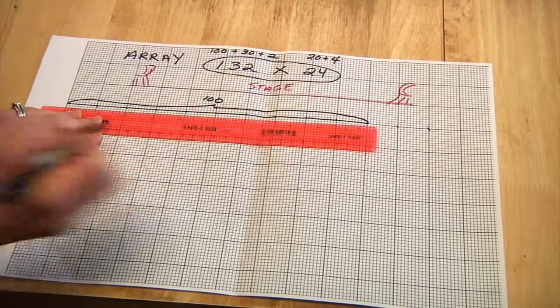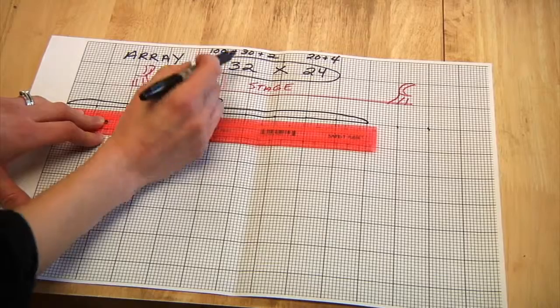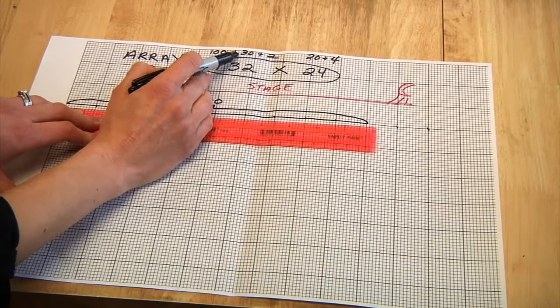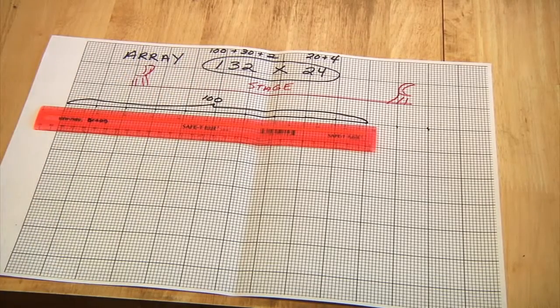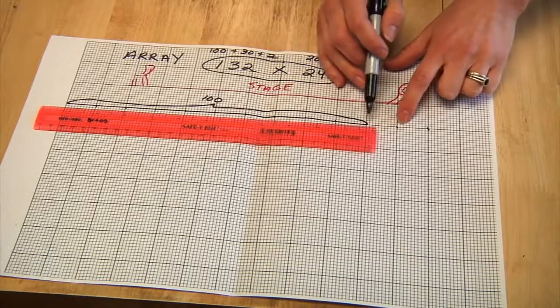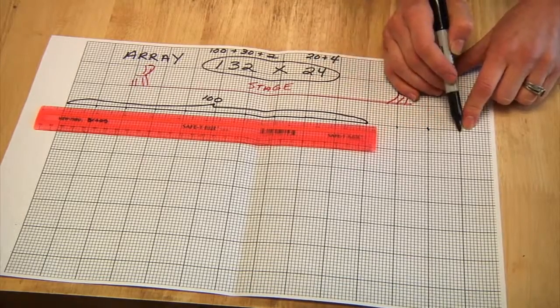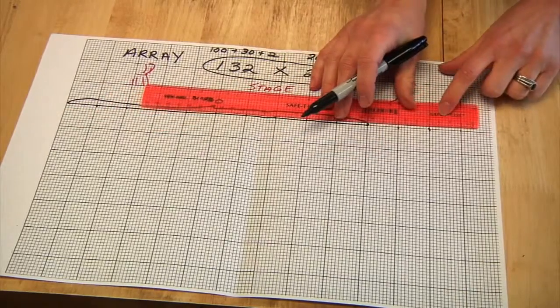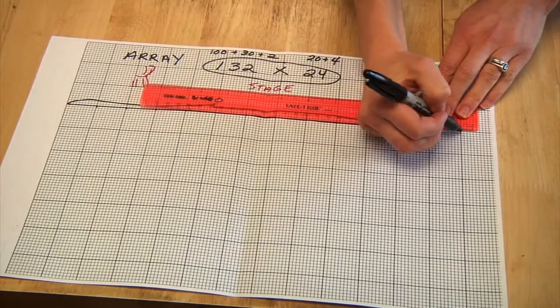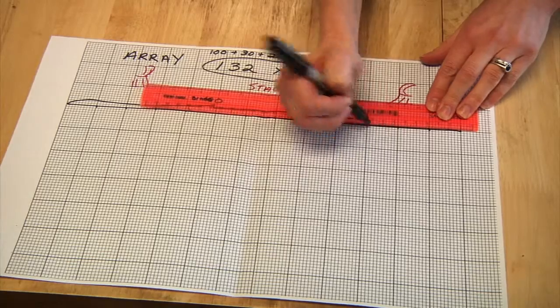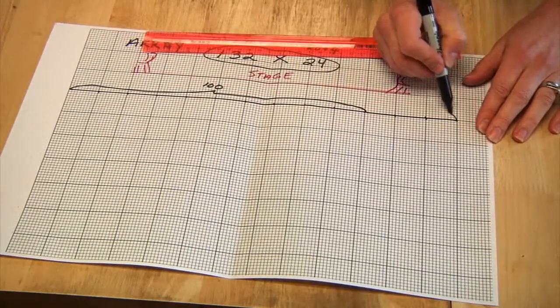of 100. Next, I'm going to try and deal with this 30. Again, counting by tens is going to be really helpful. So from the 100, I'm going to come over 10, 20, 30. I can connect those and label it again.